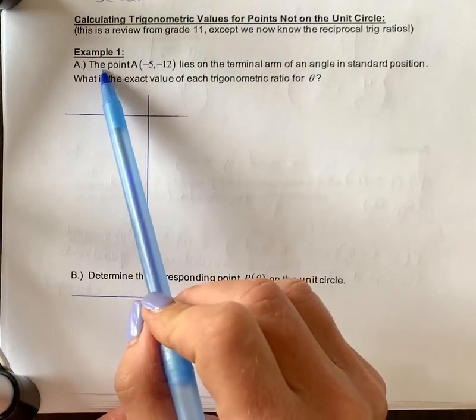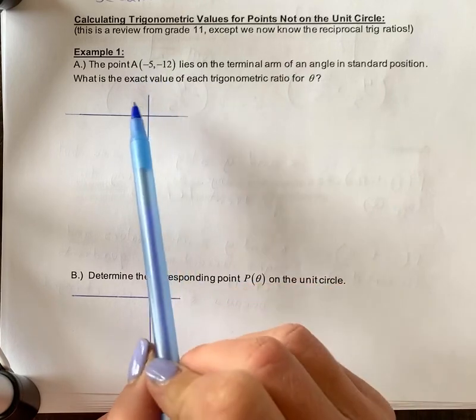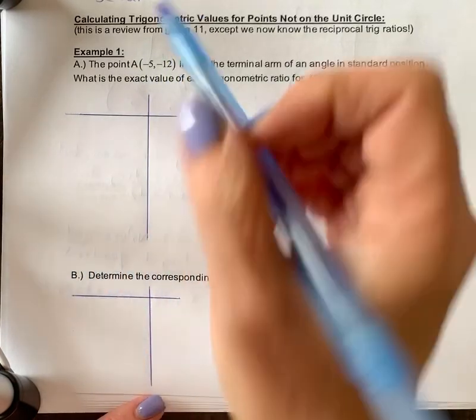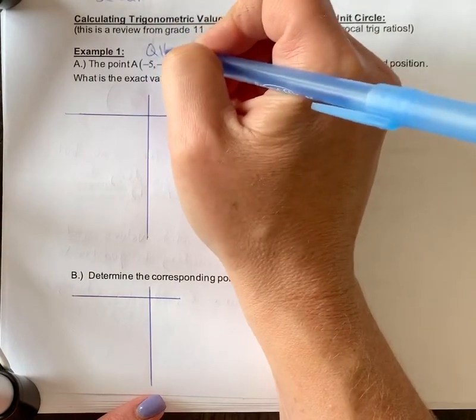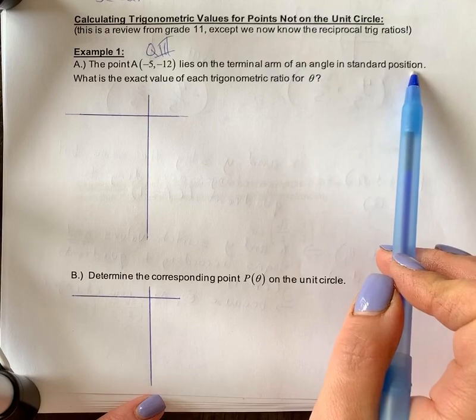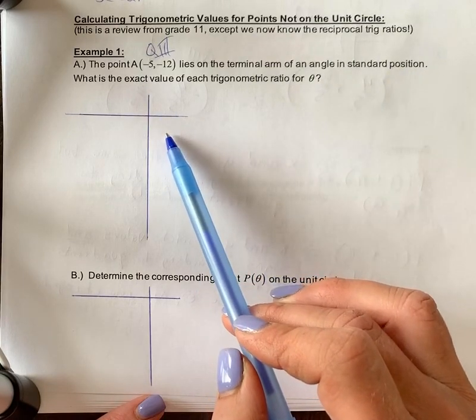In example 1, you have the point -5, -12. This is an x and y axis. It would go this way and this way. I kind of exaggerated quadrant 3. We can see this is in quadrant 3. The point lies on the terminal arm of an angle in standard position. What is the value of each trigonometric ratio?